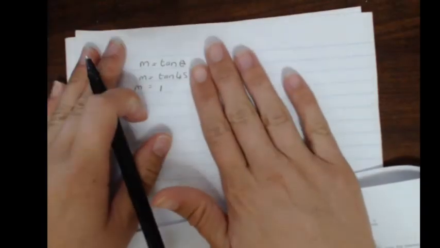Okay, now the gradient of PQ. Normally I need 2 points, I don't have them, but I have the angle of inclination, and I know very well that the angle of inclination works with the gradient: m is equal to tan θ. This is on your formula sheet as well, and θ is given to me as 45. By special angles I actually know that tan 45 is 1, but you are more than welcome to just use your calculator for that as well. Because I'm not busy with trigonometry, I'm busy with analytical geometry.